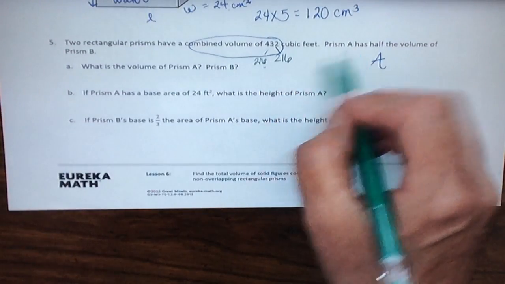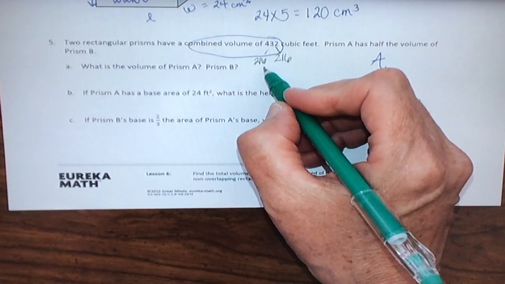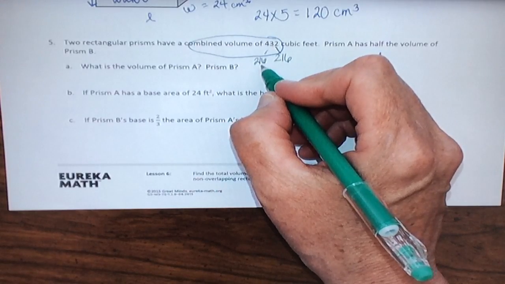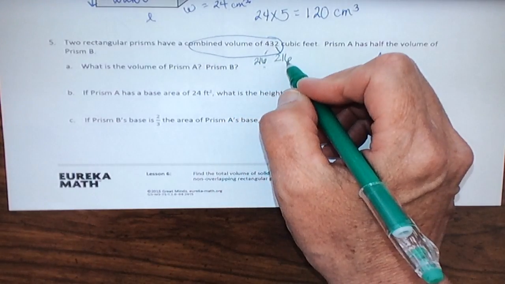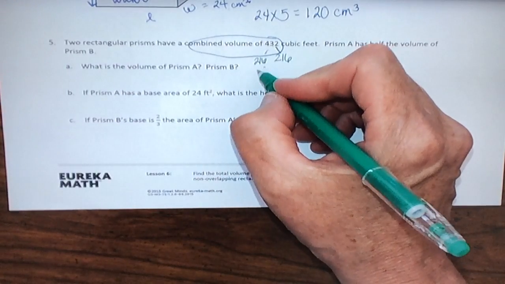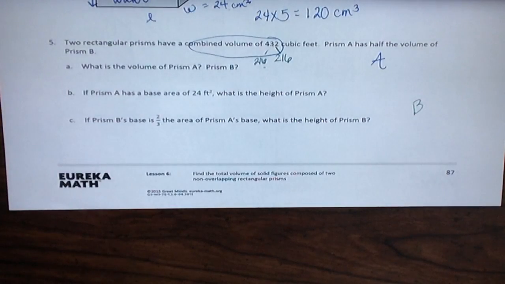So we have prism A is half of prism B. So I wonder if I could break this in half and give it to that guy and see if that works. So I'm going to try that again, in half again. So 216 divided by 2 is 108.